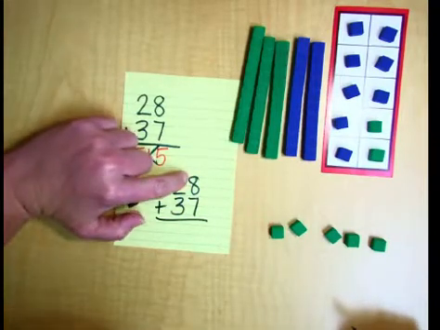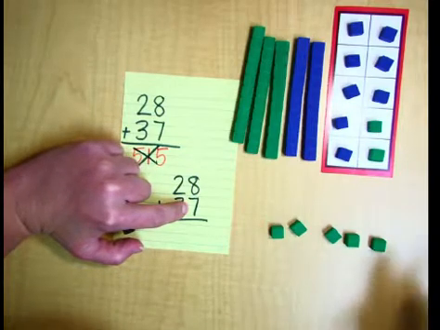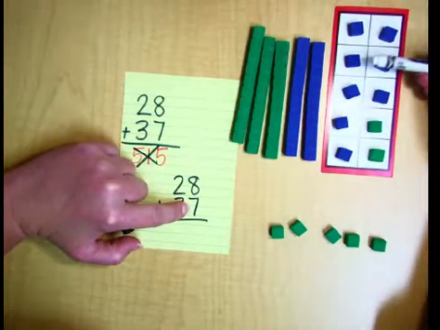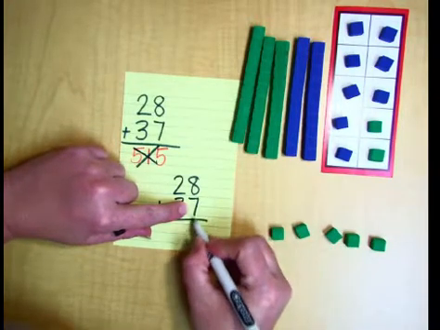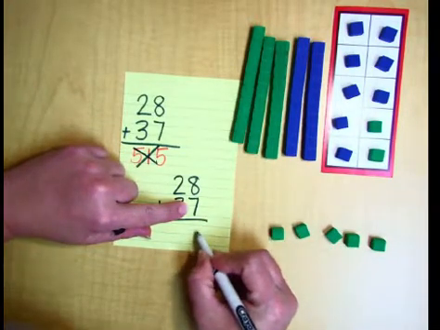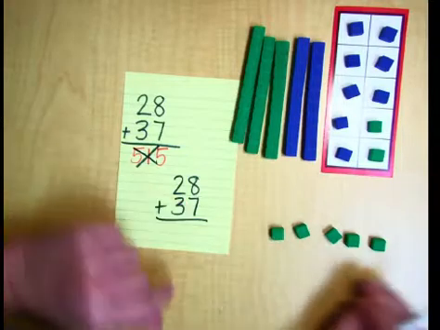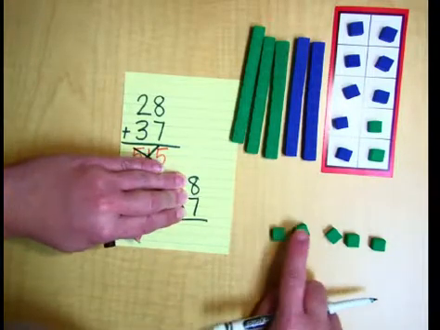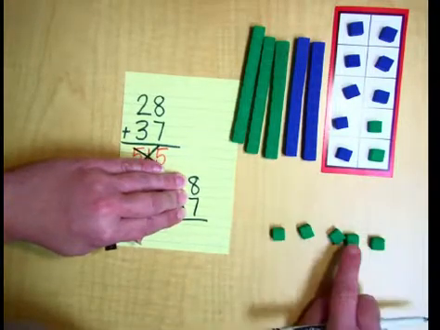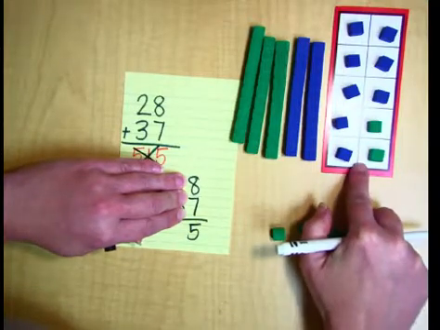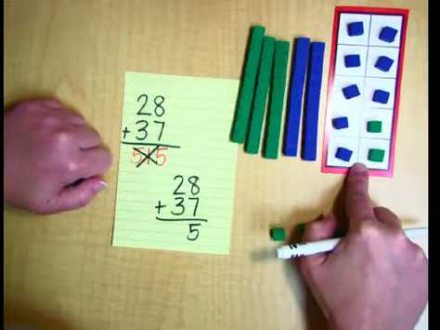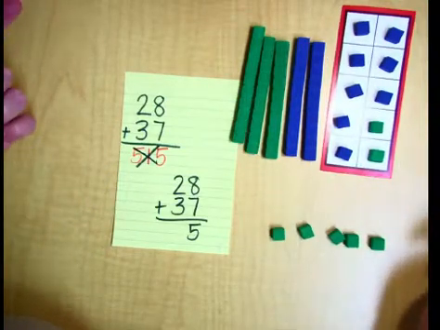But we said 8 plus 7 is 15. Remember how we made a new 10 and a 5? So it is 15, but I can't write my whole 15 down here. So how many ones do we have now? We have 5, so I can put a 5 down there. Well, I made a new 10, so I've got to put it somewhere.